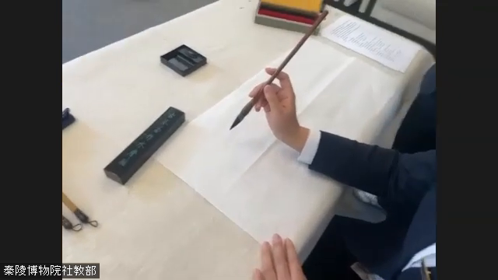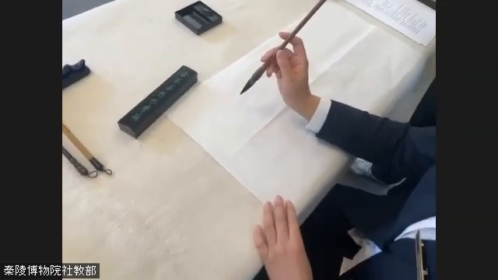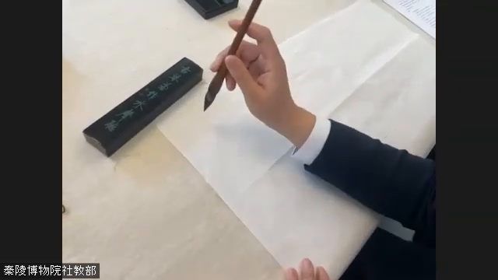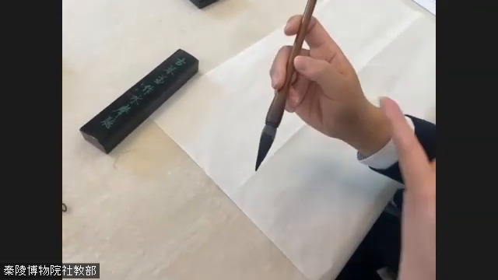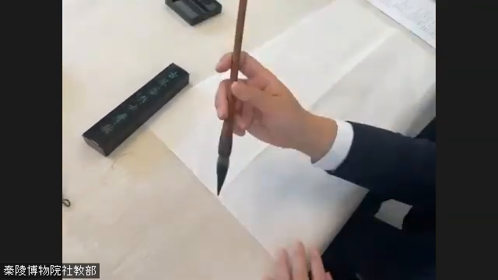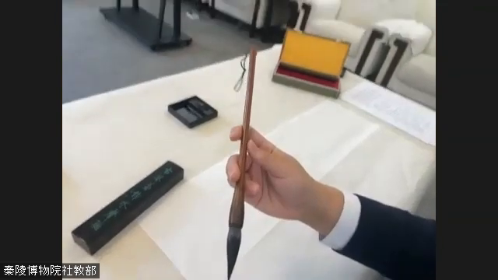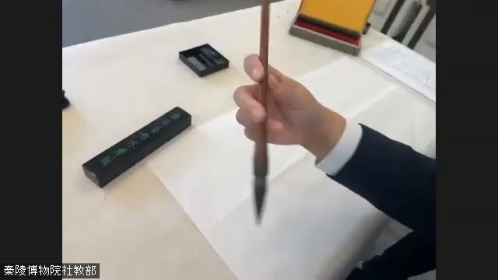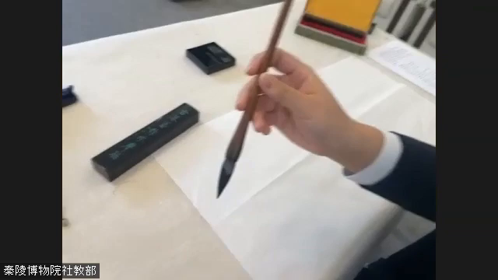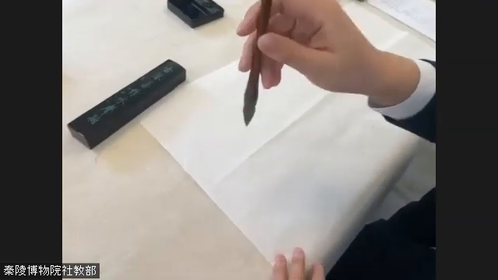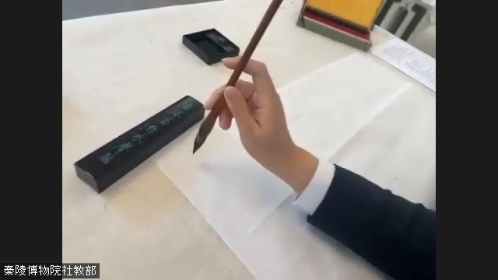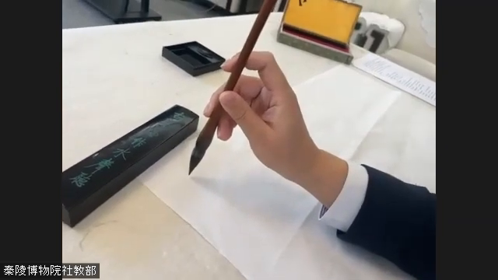Now we're going to start the first stroke, 横, the horizontal stroke. Now Miss Han will show you. Okay, Miss Han said that she will show you how to use a brush if you have one. You can see that's how your fingers will put on the brush. That's how you use a brush to write.